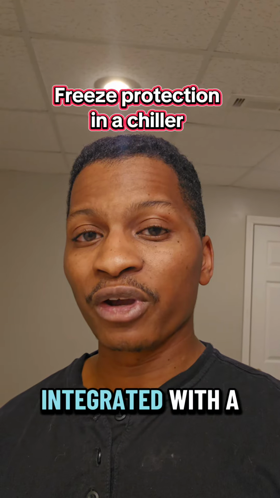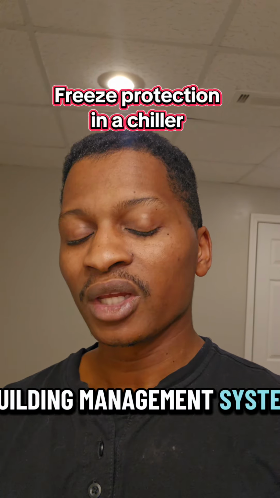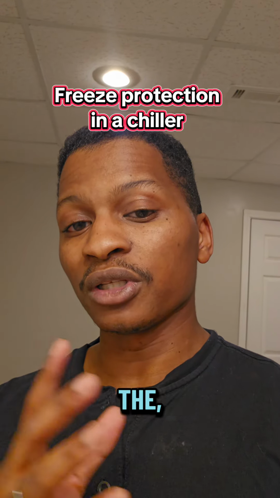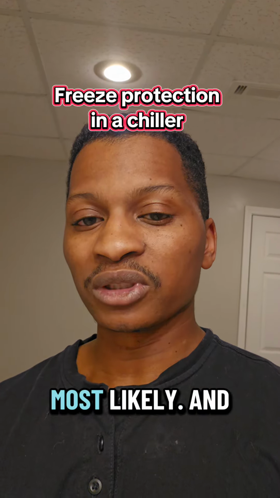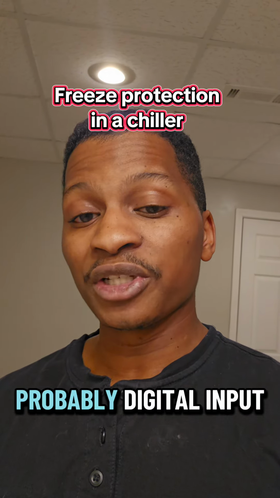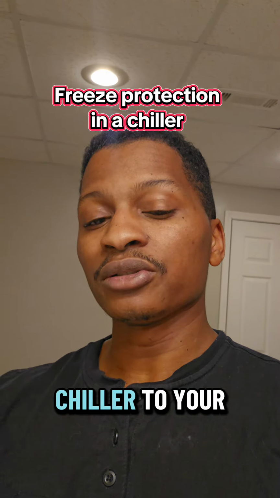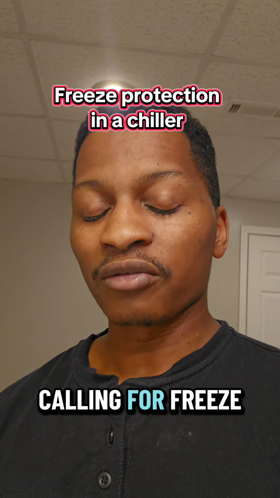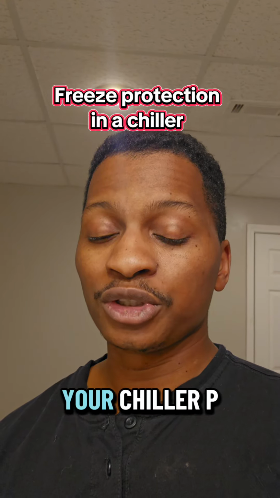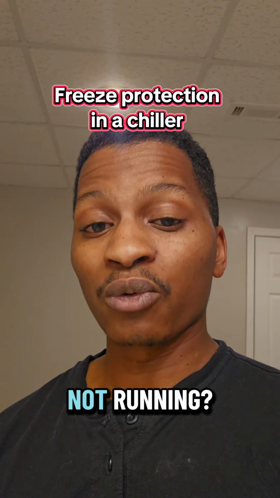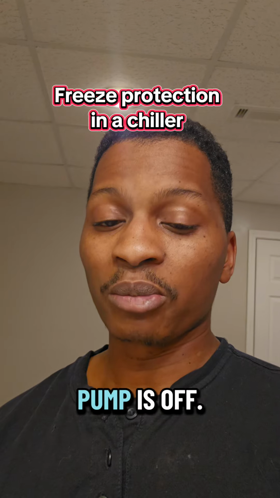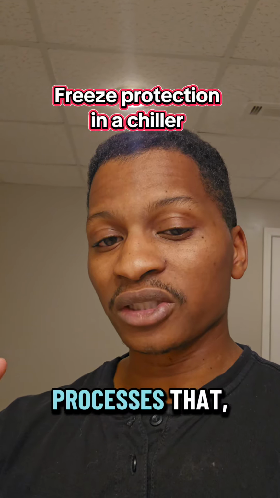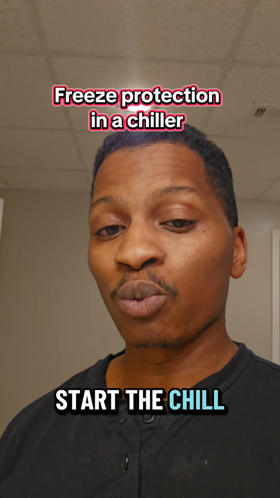The way I've seen this integrated with a building management system is you're going to have a hardwired signal going from the chiller to, in this case, the chiller PLC most likely. You're probably going to have a digital input going from the chiller to your PLC cabinet. It's going to process that digital input and say, oh, the chiller is calling for freeze protection. Your chiller PLC is going to make sure the chiller is not running and the pump is off. Once that signal is received and the PLC processes it, it's going to start the chilled water pump.